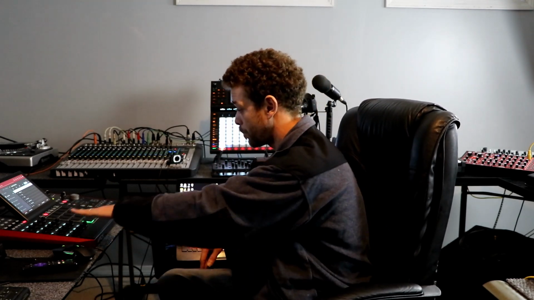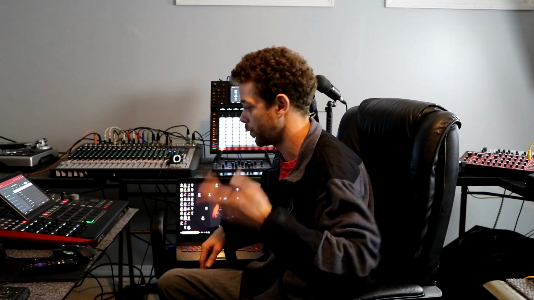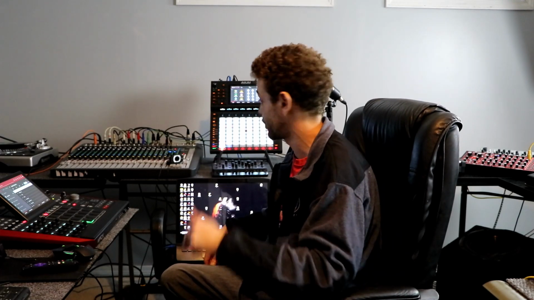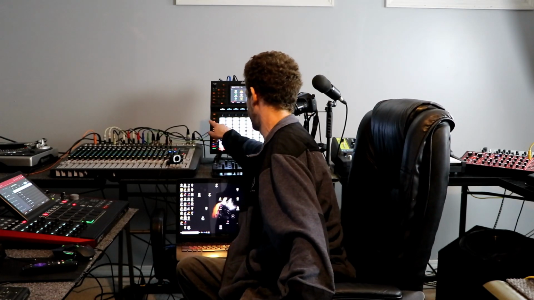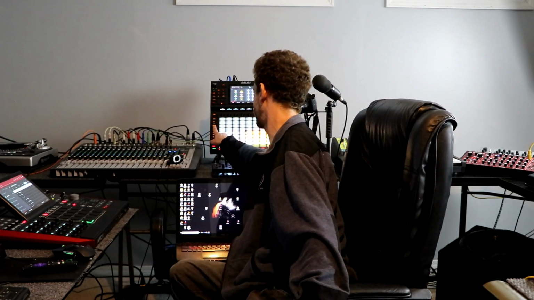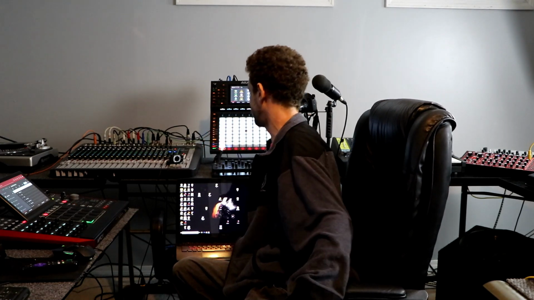Everything that it does is up on top. The only button that you have to hold down maybe is shift, and that's to bring up more options on the screen. Not hold launch and config. Not hold step sequencer and that. And it's just a lot of stuff.